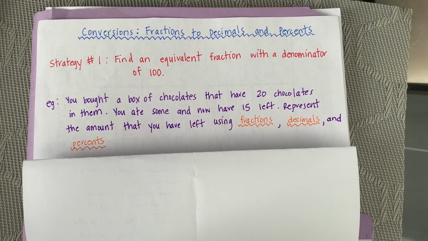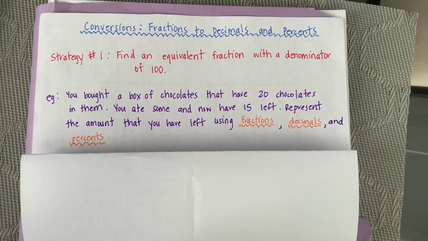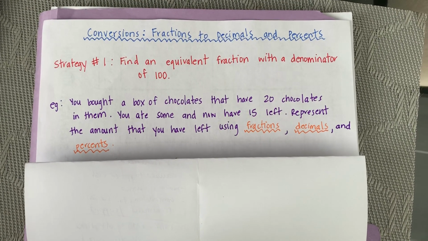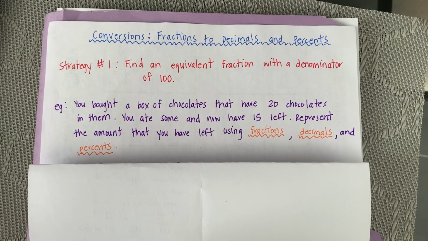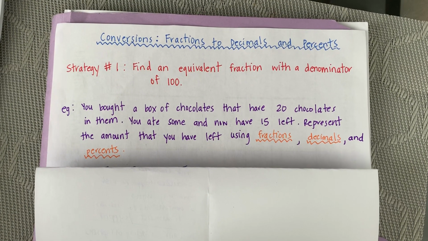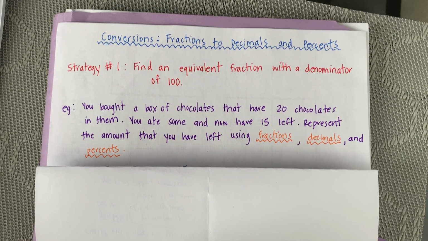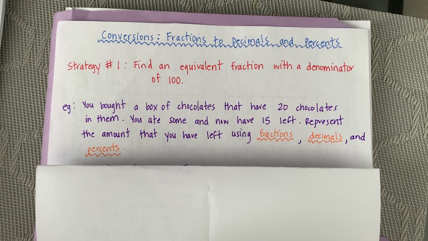So I'm going to do a quick video just showing you how to convert fractions to decimals and percents. This may be a review for some of you, but I think it's a good thing to review moving forward. So the first strategy would be to find an equivalent fraction with a denominator of 100.